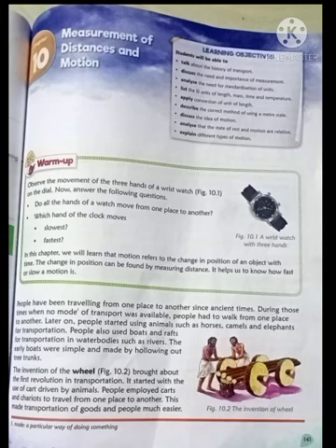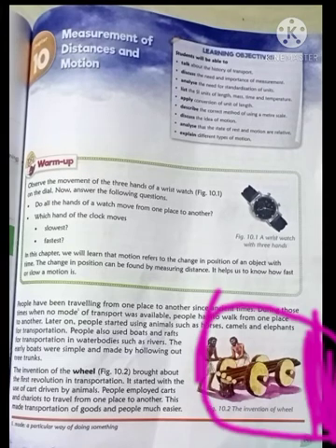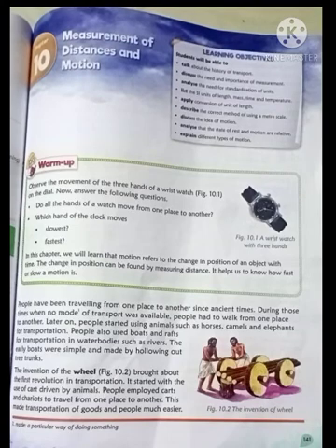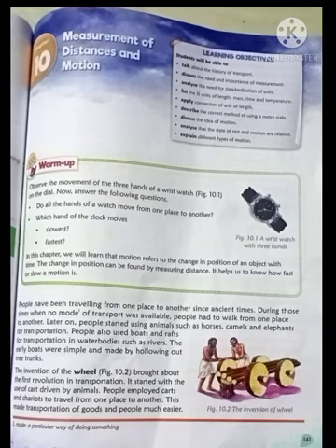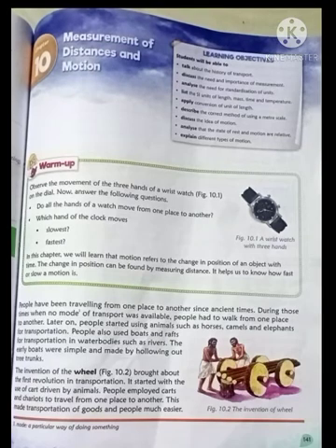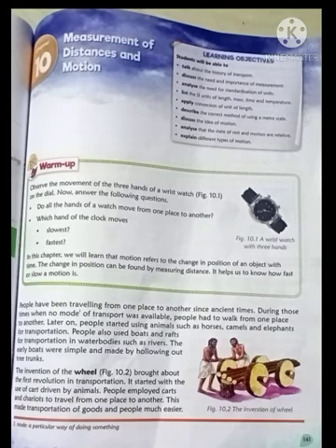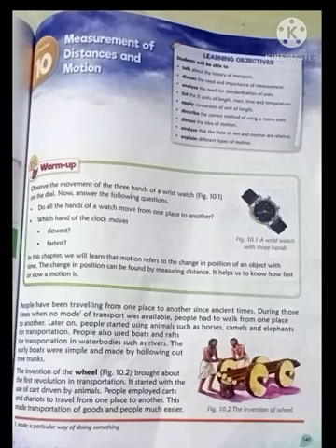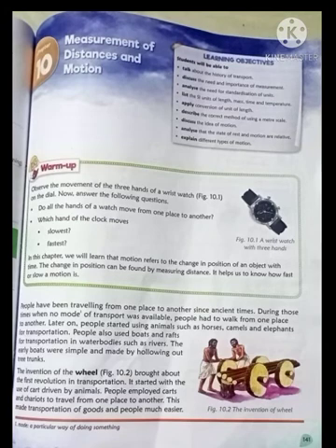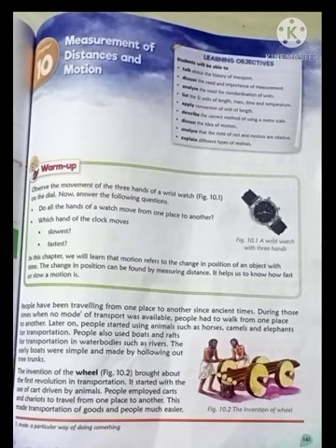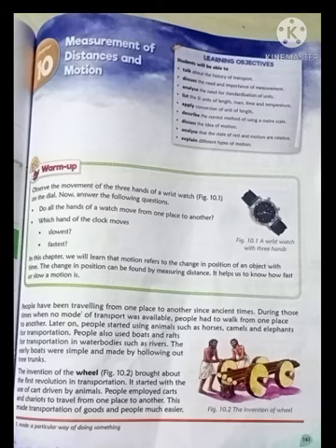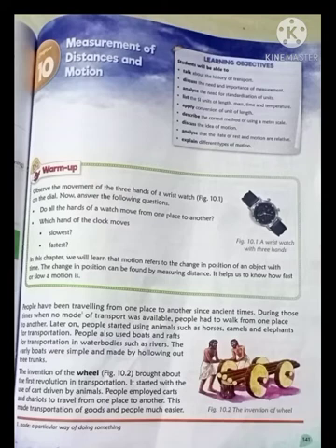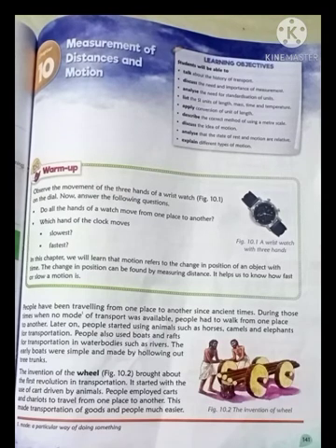The invention of the wheel, figure 10.2. See the figure 10.2. The invention of wheels brought about the first revolution in transportation. It started with the use of carts driven by animals. People employed carts and chariots to travel from one place to another. This made transportation of goods and people much easier.